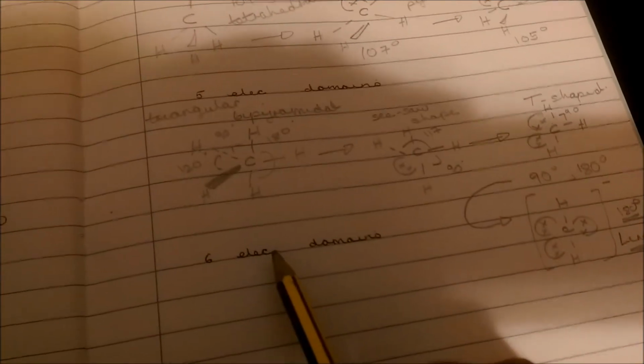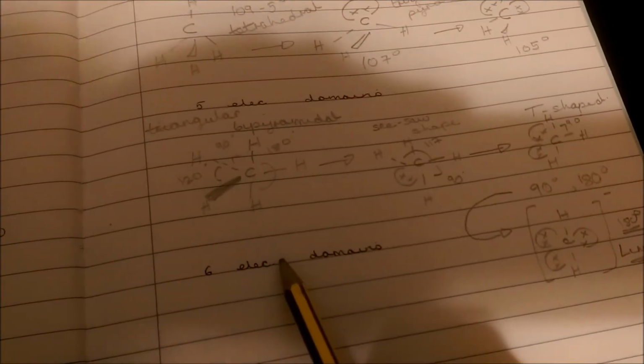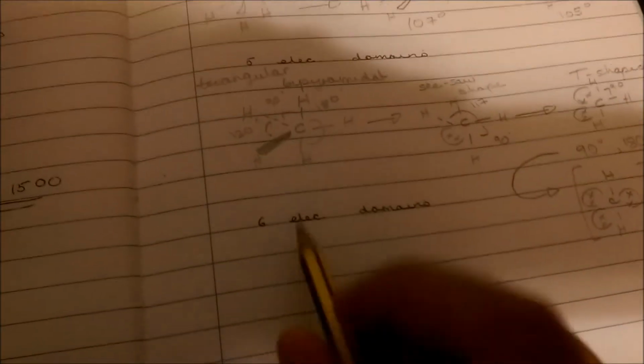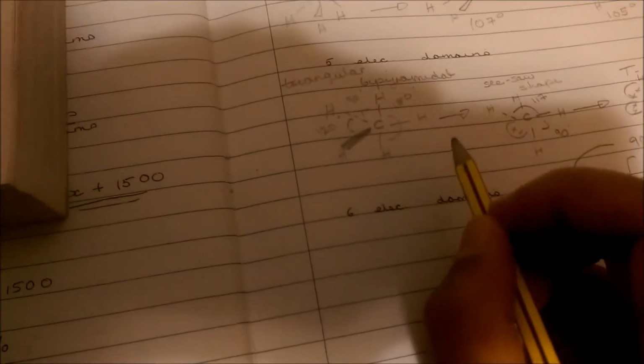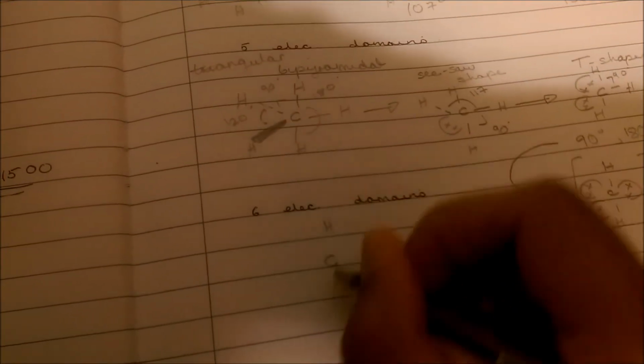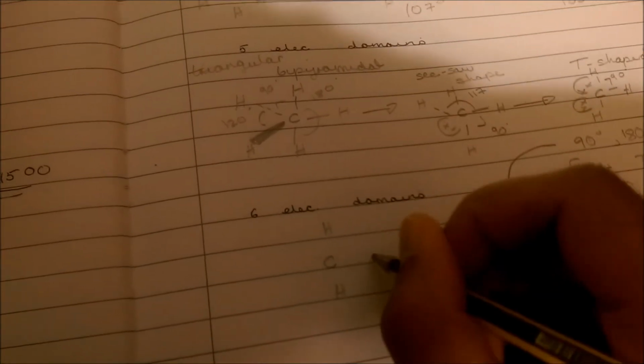Now moving on to species with six electron domains. These are known as octahedrals. Octa meaning six, and here you have an example of the structure.